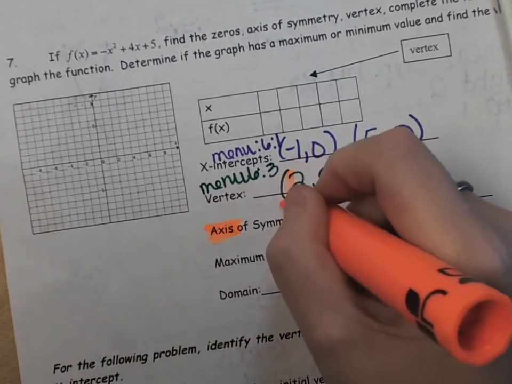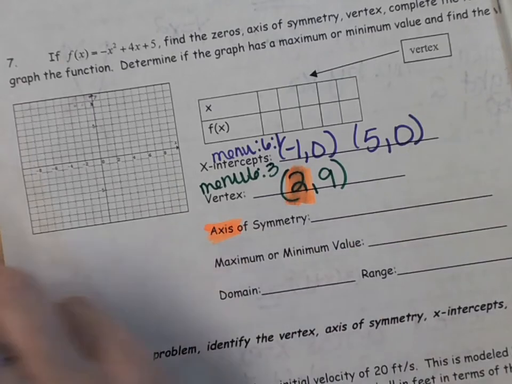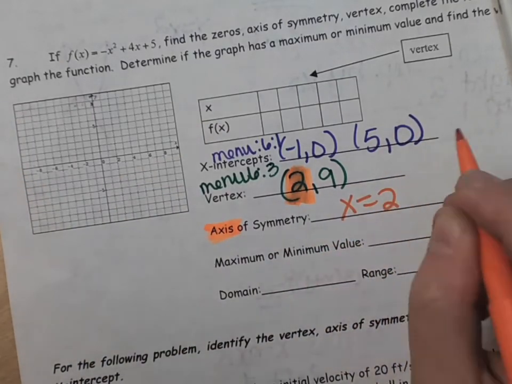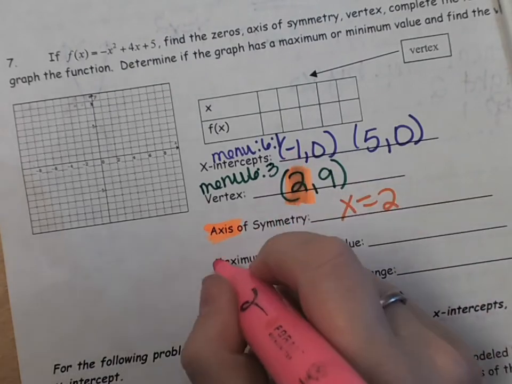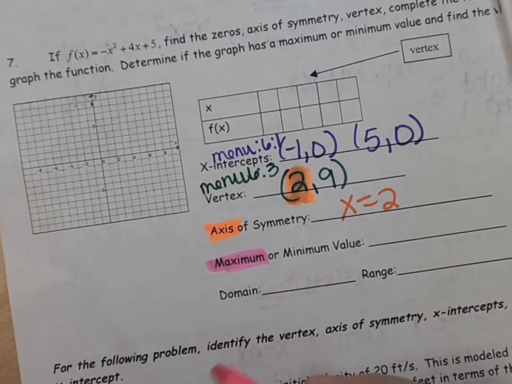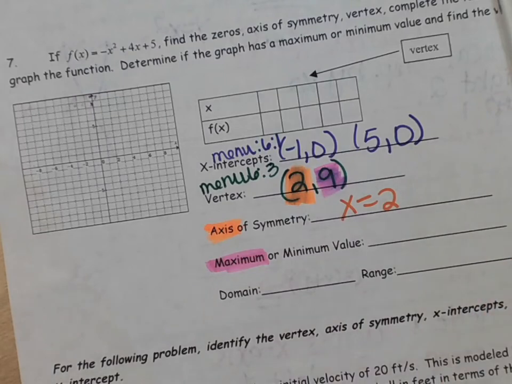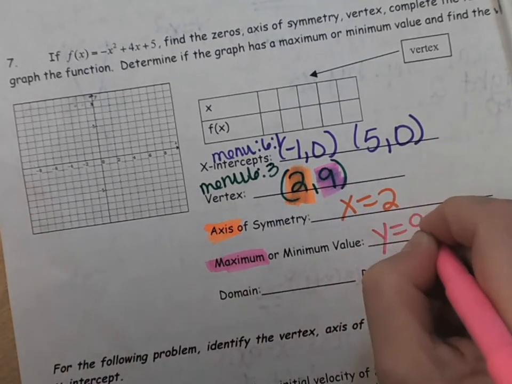The axis has to do with the x of your vertex. So the axis is x equals 2. The maximum, because that's the one that's a maximum, if it goes downhill, it's a minimum, is your y value. So y equals 9.